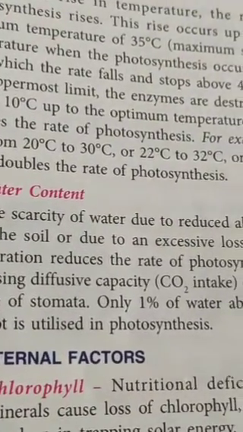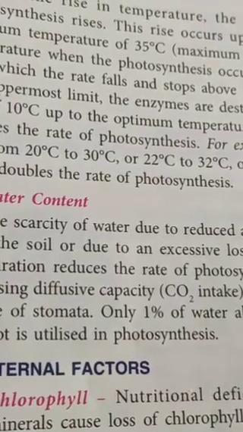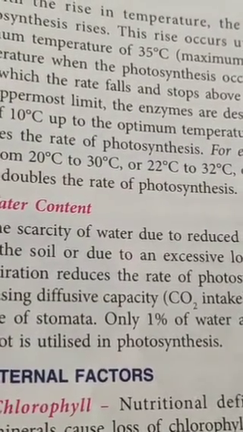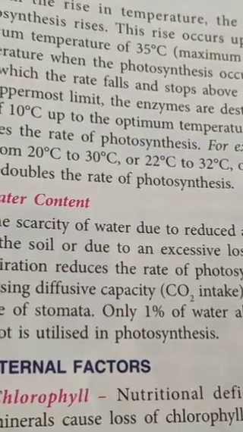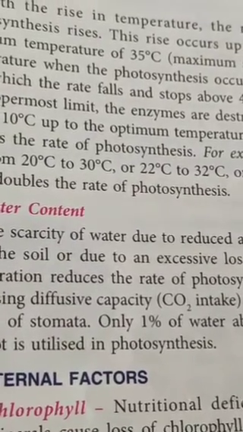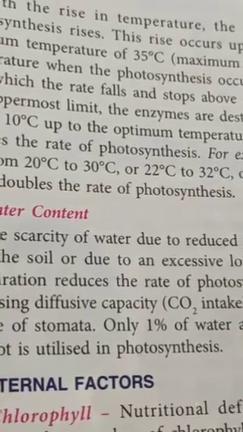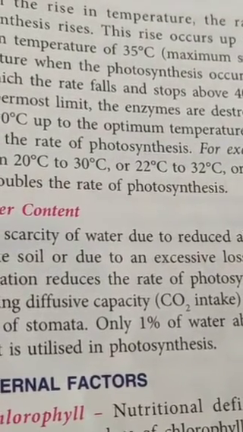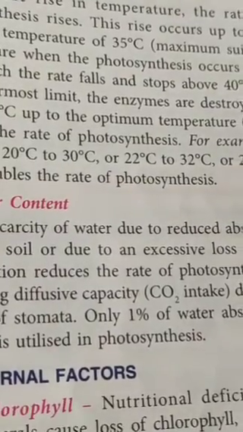Next we have water content. Water content, scarcity of water due to reduced absorption. हो सकता है जो रूट्स हैं वो कम वाटर एब्जॉर्ब करें पानी की कमी की वजह से, और due to excessive loss through transpiration. यहाँ हो सकता है rate of transpiration is more. In both the cases, rate of photosynthesis is going to decrease. Why? Because stomata will be closed in such cases.